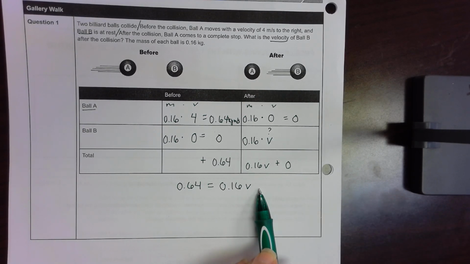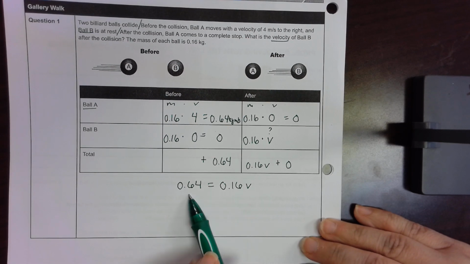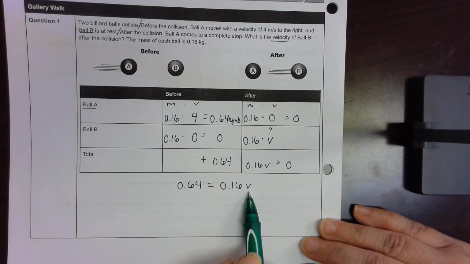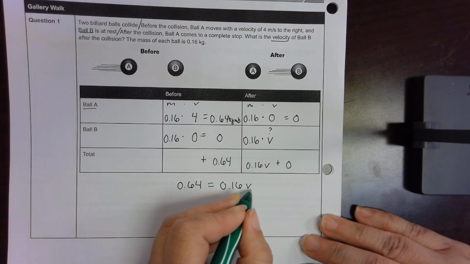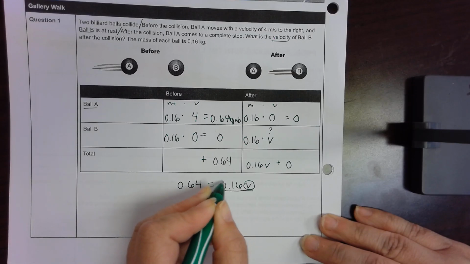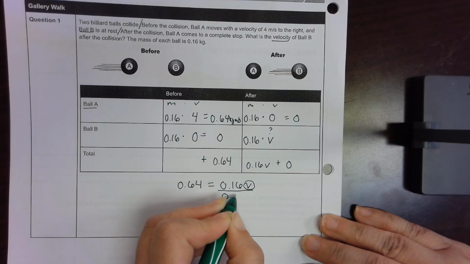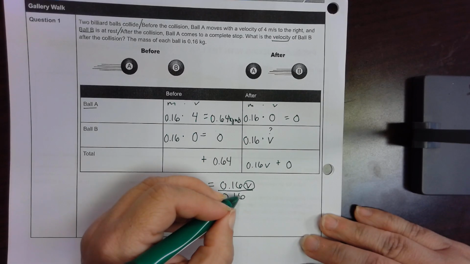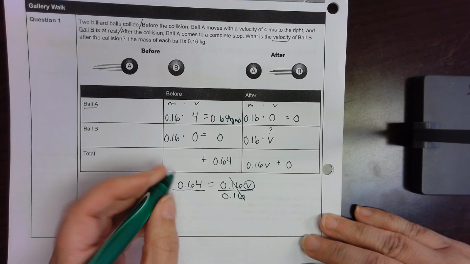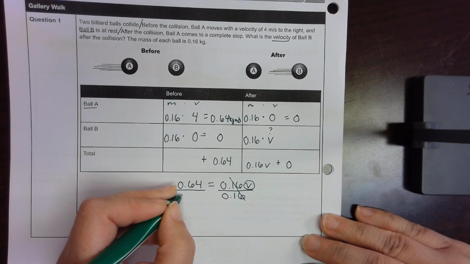And I'm going to have 0.64 is equal to 0.16 times my velocity. To solve for velocity, to get it by itself, we have to divide, because it's the inverse operation. 0.16, whatever I do to one side, I have to do to the other.